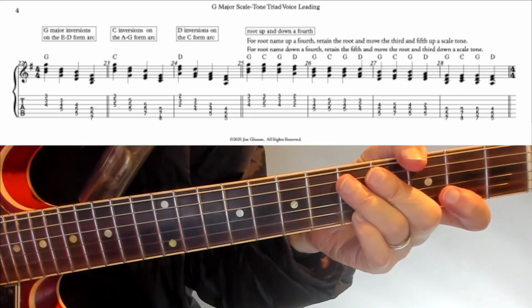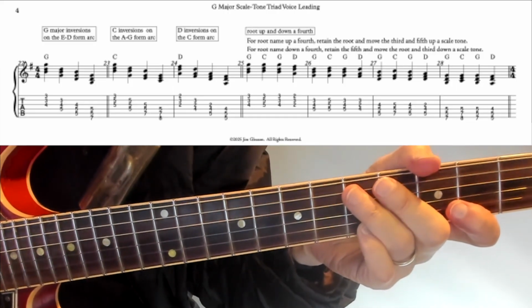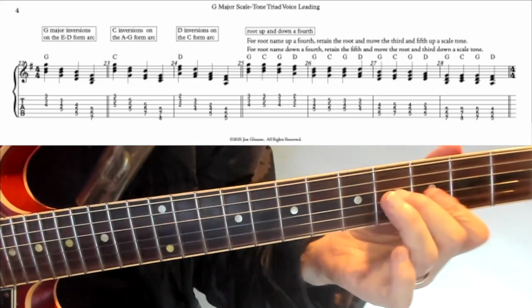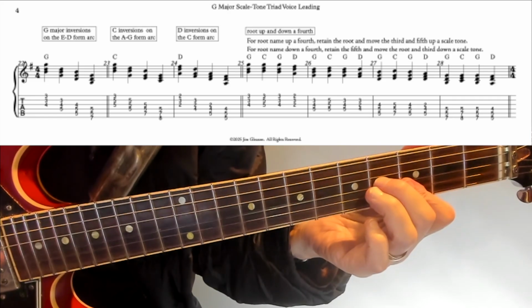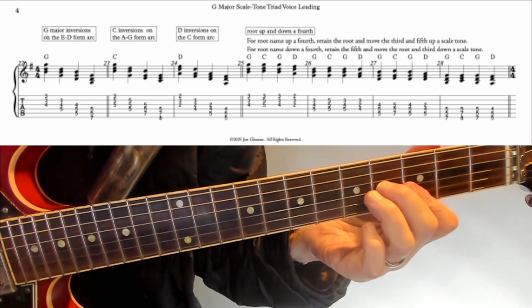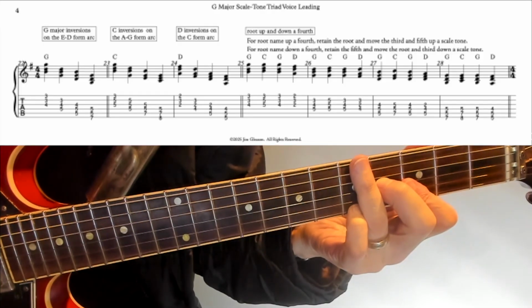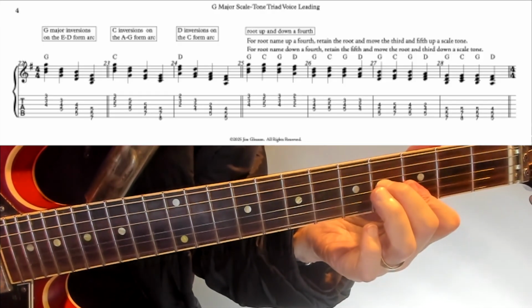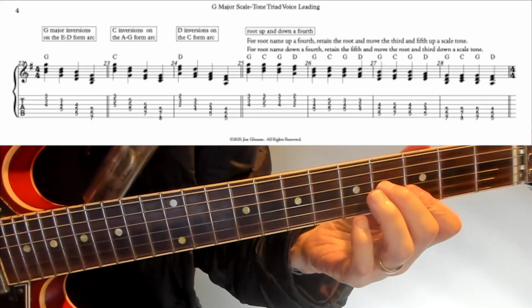When you're dealing with 3rds, which we did in an earlier part of this video series, it was like this. The root name G, and you want to go to B minor, that's up, right? G, A, B, the letter name's going up, but the voice leading is that the root of the chord goes down, so it's opposite directions.